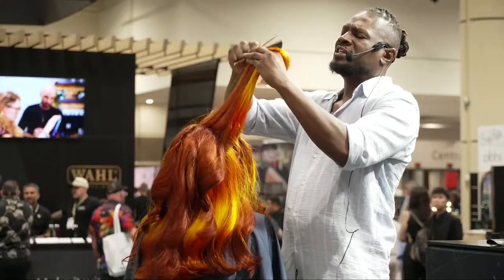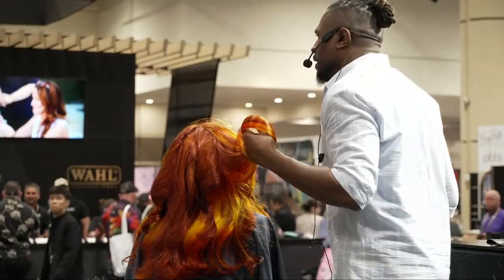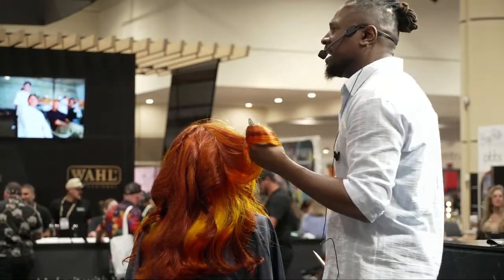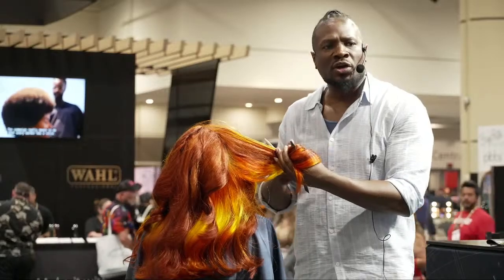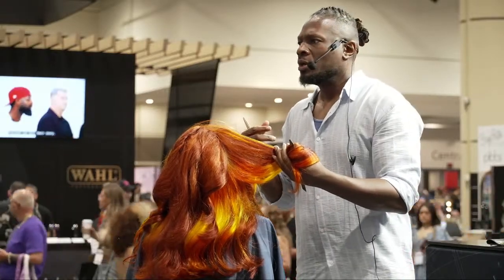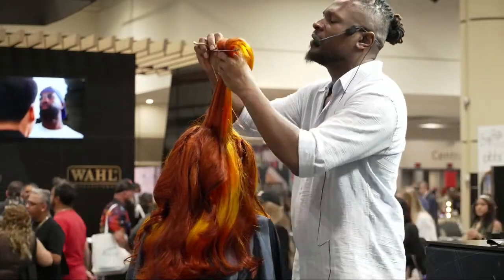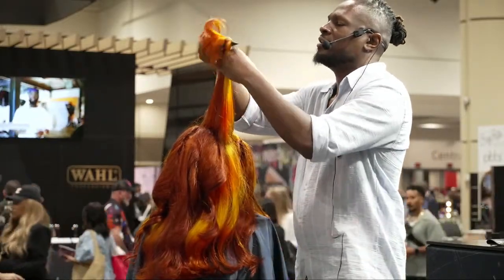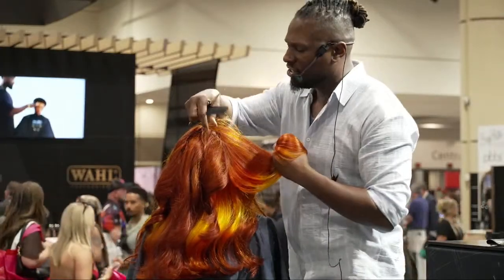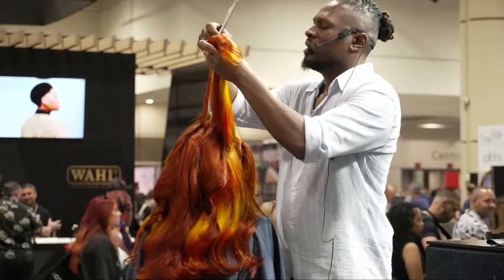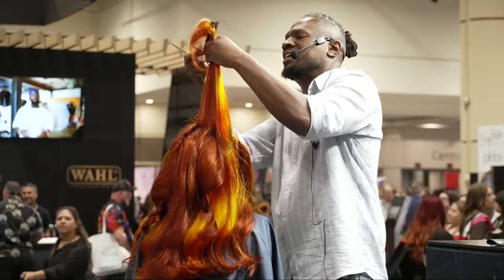Cutting weave can be very difficult. What I've noticed lately, a lot of newer hairstylists really avoid cutting weave. Instead of learning to cut in layers, they're using different lengths of hair to achieve the movement, which is fine until you get a situation where the lengths don't necessarily line up.